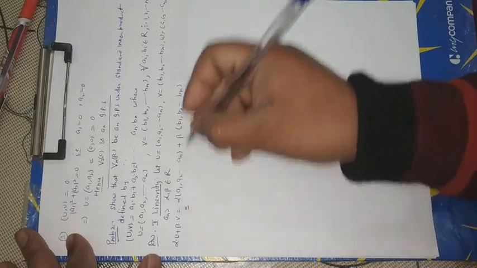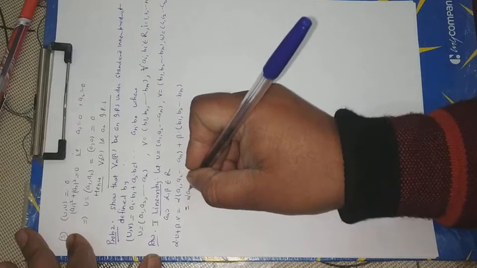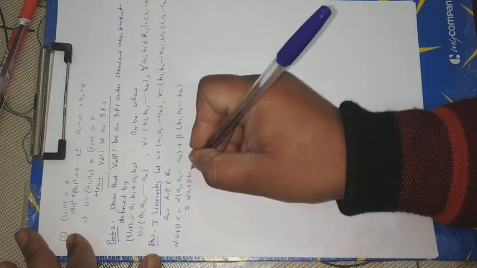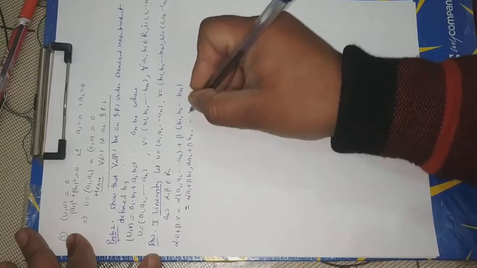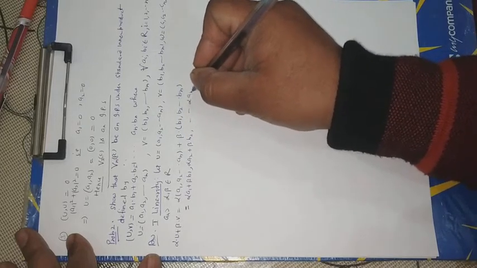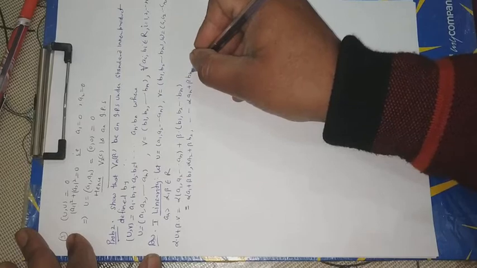Now it can be written as (alpha a1 plus beta b1, alpha a2 plus beta b2, up to alpha an plus beta bn).